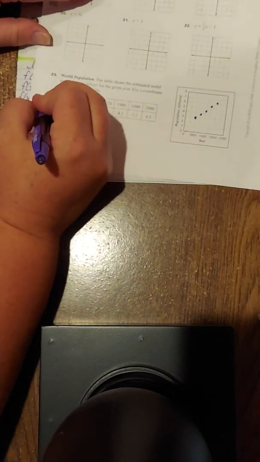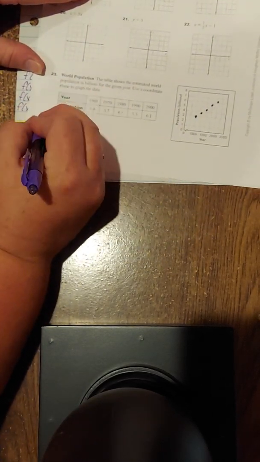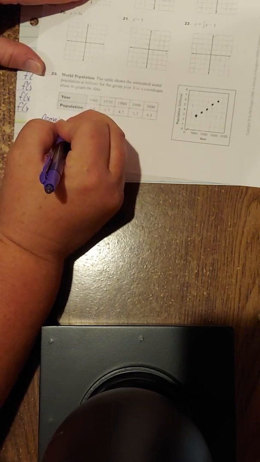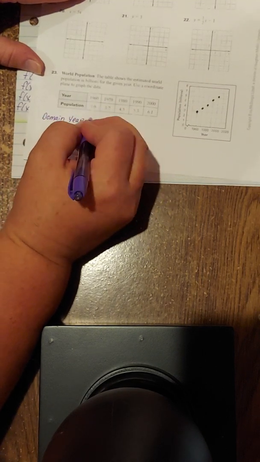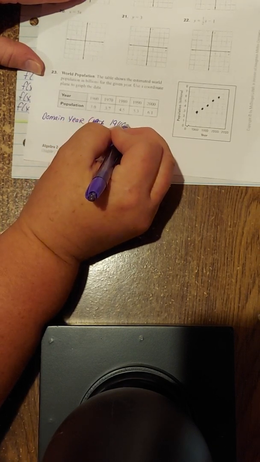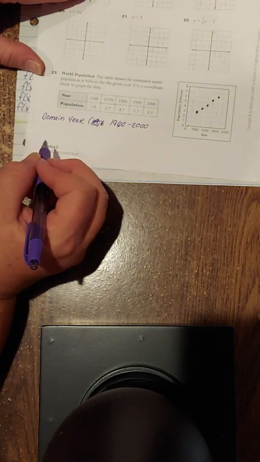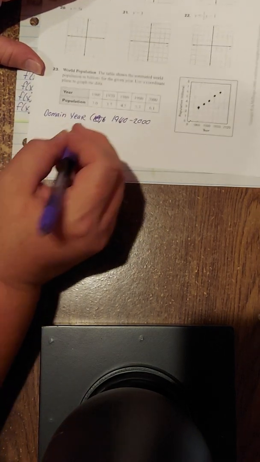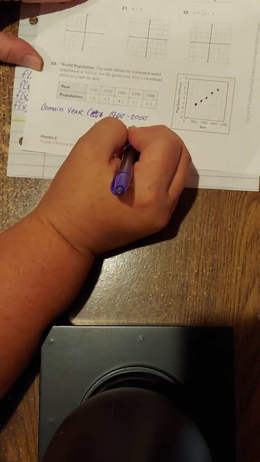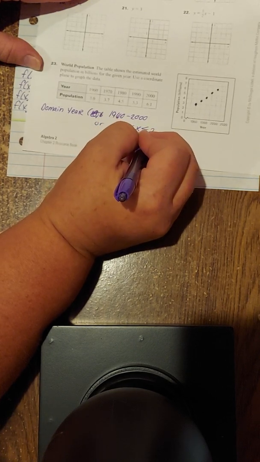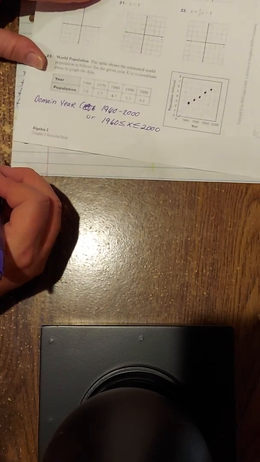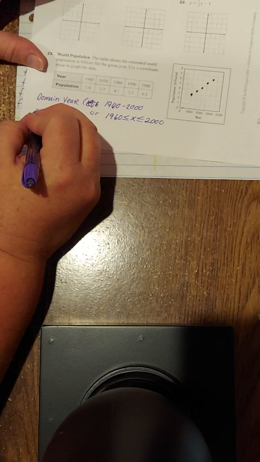Okay, well that's easy. Domain is what is on the bottom. So the first thing I would say is the domain is in years, and it looks like I want to be from 1960 through 2000. Or I could write it like this: 1960 is less than or equal to x, which is less than or equal to 2000. That's probably a better way of writing that value because that's really how domain and range is written.